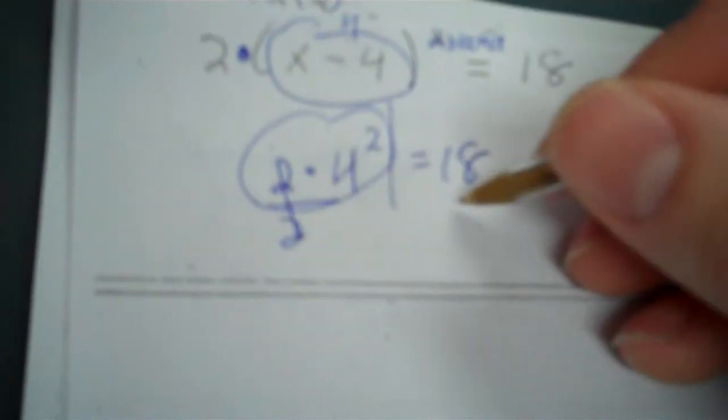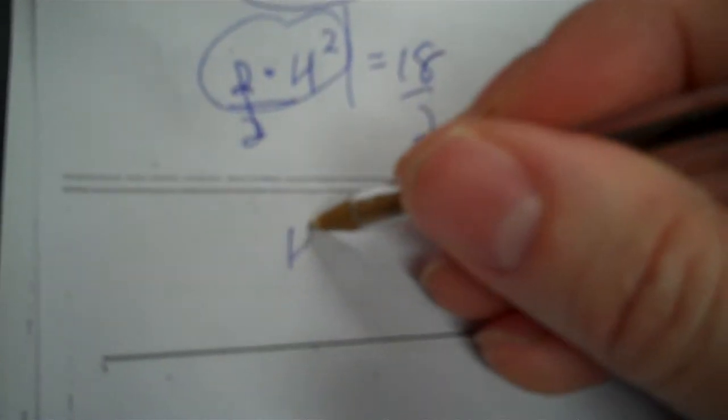So you have h multiplied by 2, and then the second power equals 18. You're going to bring back your x minus 4 over here. And then you solve this using linear properties. You divide by 2, and h to the second then is equal to 9.